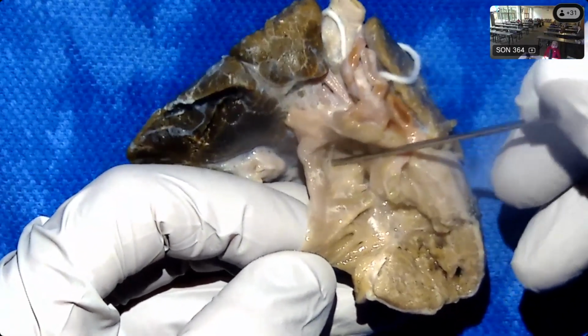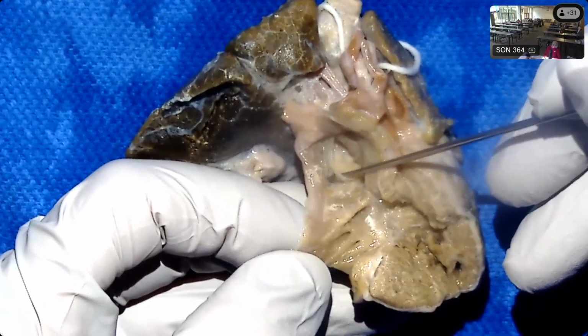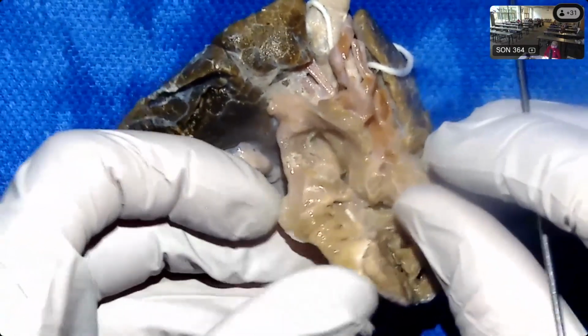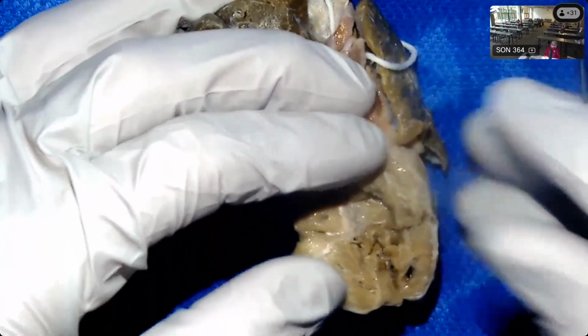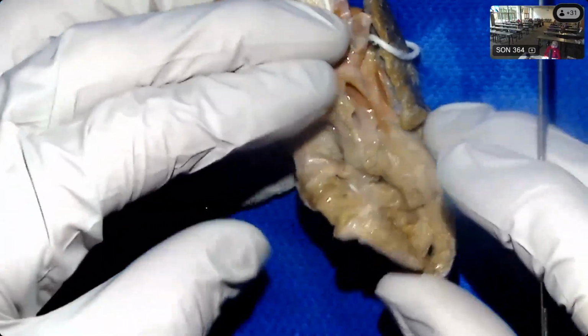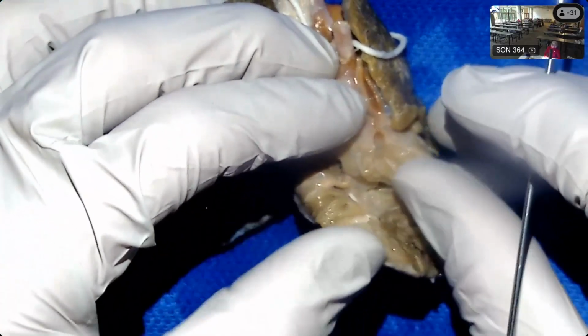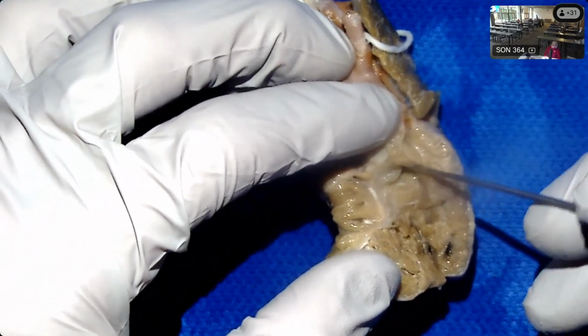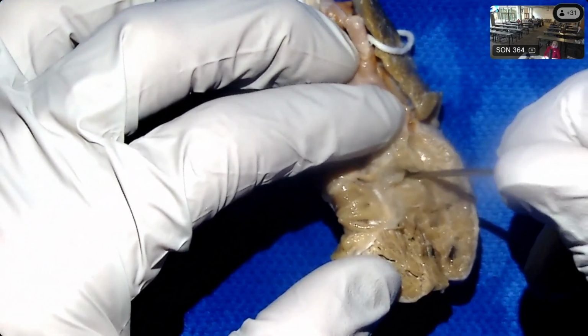There's a few fenestrated remnants of the flap valve here. This is the mouth of the coronary sinus. And when we look into the right ventricle, there is a ventricular septal defect here. It is a muscular ventricular septal defect with part of the tricuspid valve supported in the left ventricle.